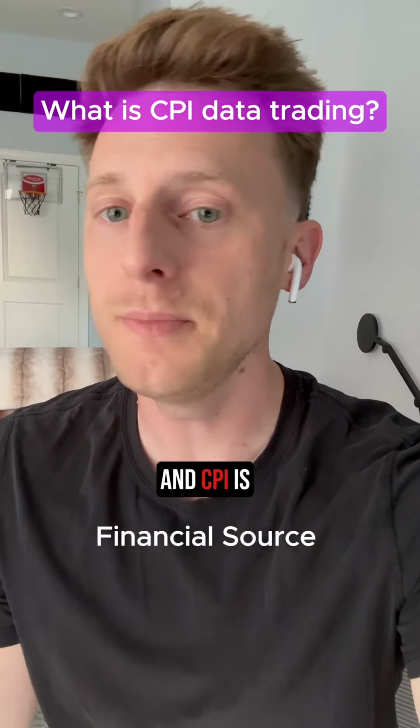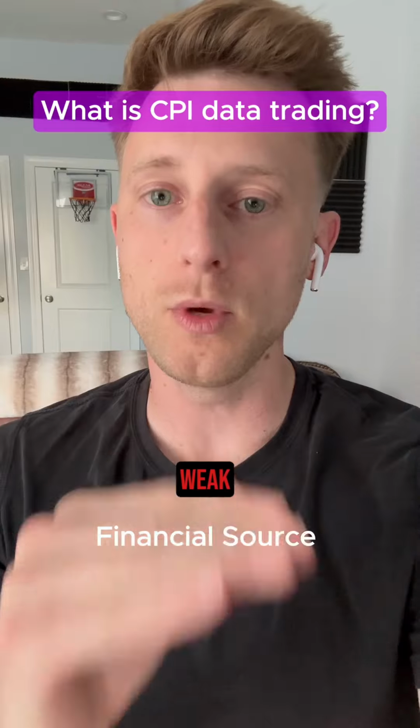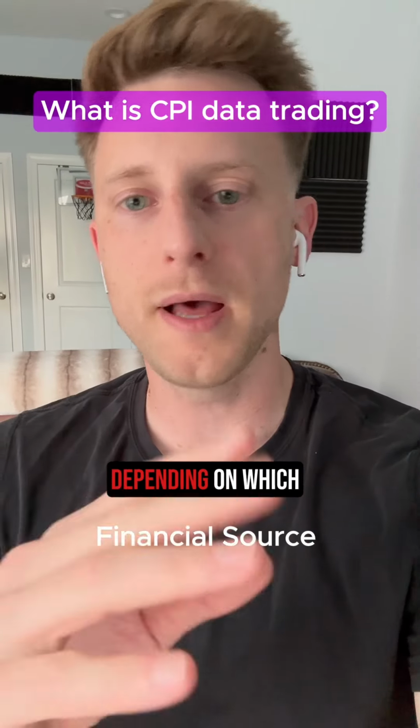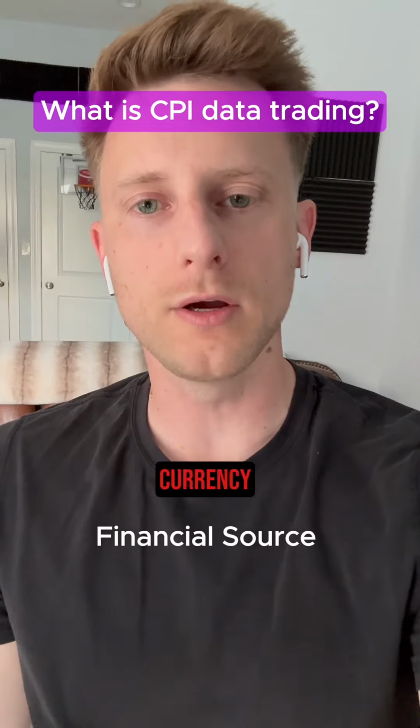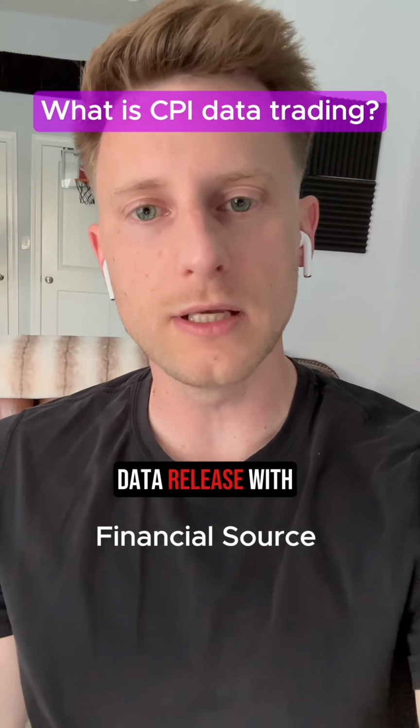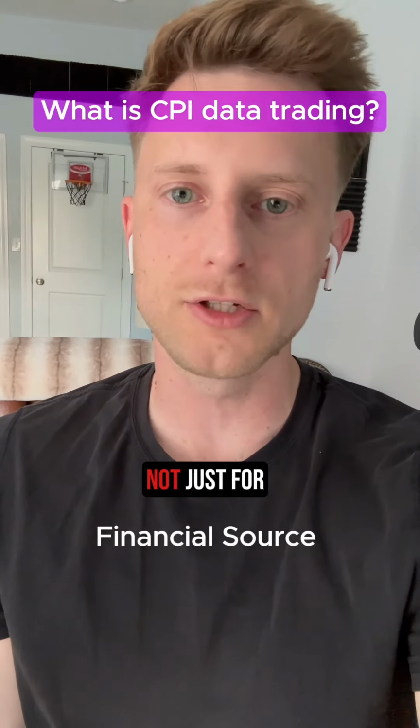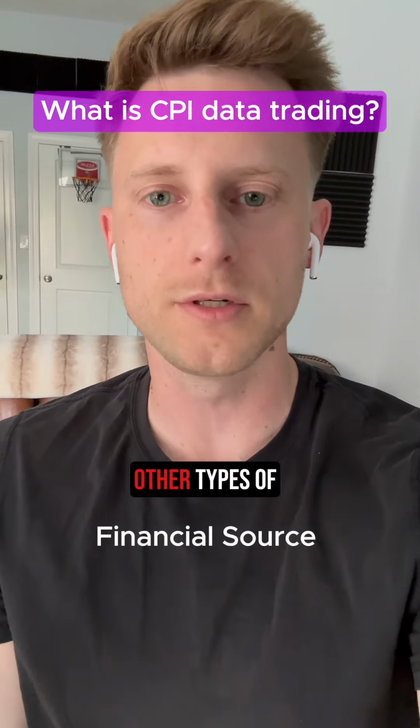So here are 3 strategies to trade this event. The first strategy is, before the event even starts, find a currency pair that's already strong and a currency pair that's already weak. The reason for this is, depending on which way the data comes out, you want to pair a weak release with the weak currency, or a strong data release with the strong currency. And this applies not just to inflation, but to employment and other types of releases.